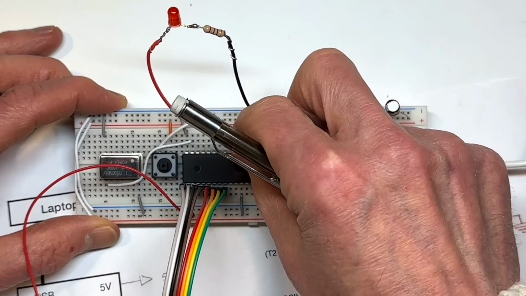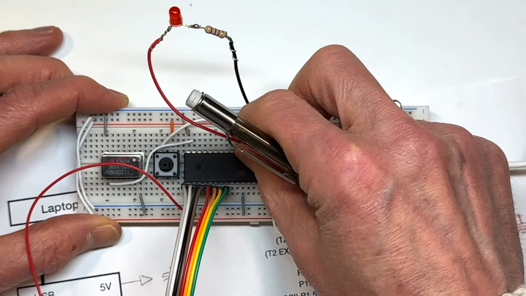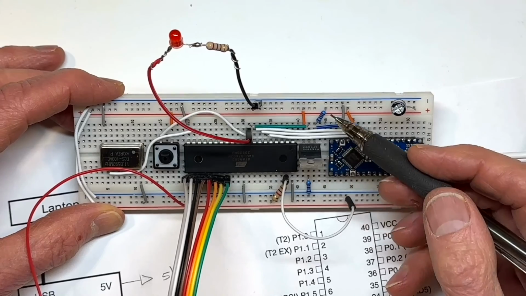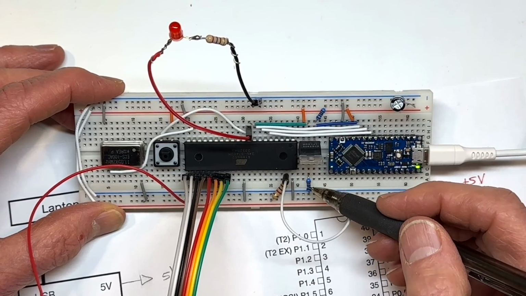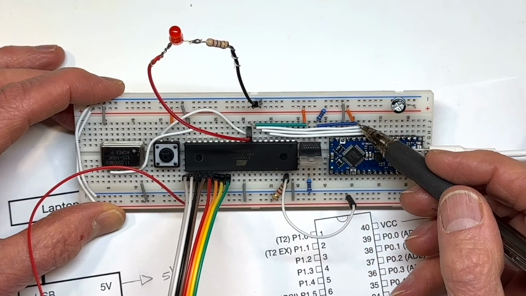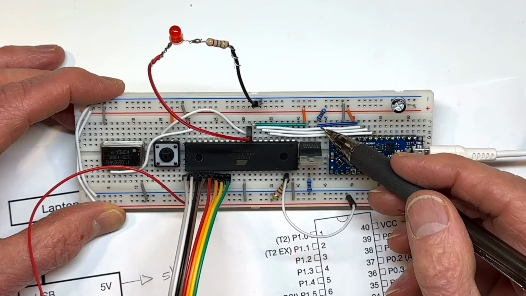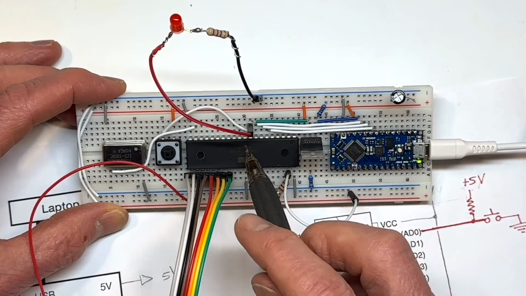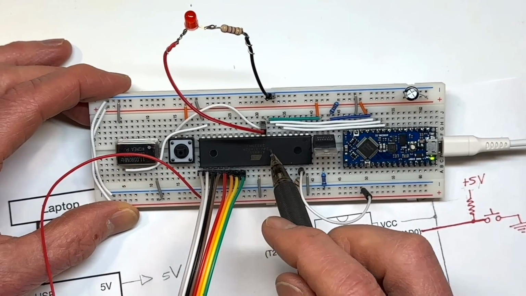Whoops, what am I doing? Loose connection. This is being a little rough with the circuit here. There's the MOSFET right there, a couple of resistors here, and the blue wire comes from pin A7 over to the MOSFET, and the green wire goes to the reset pin on the 8051.